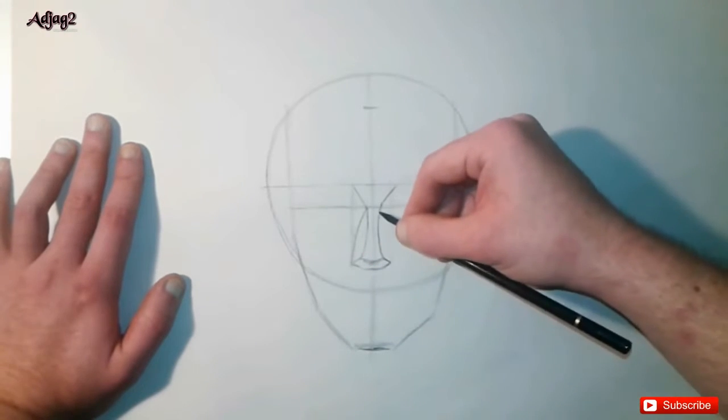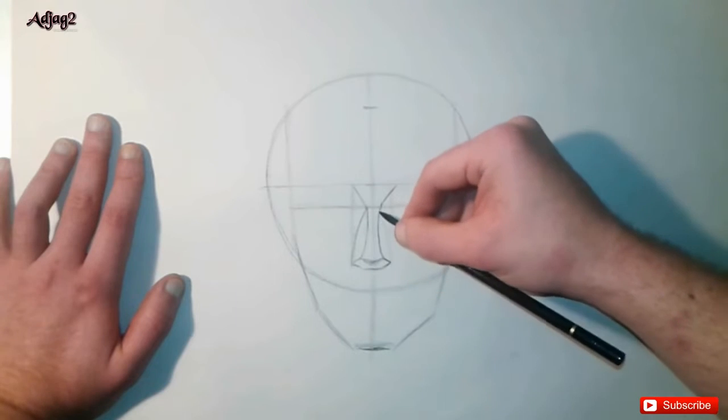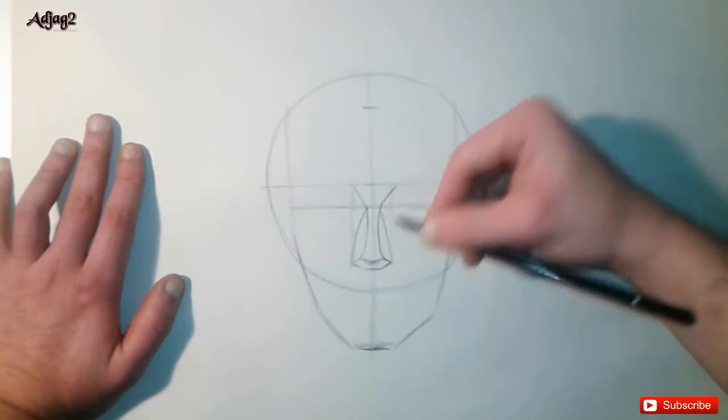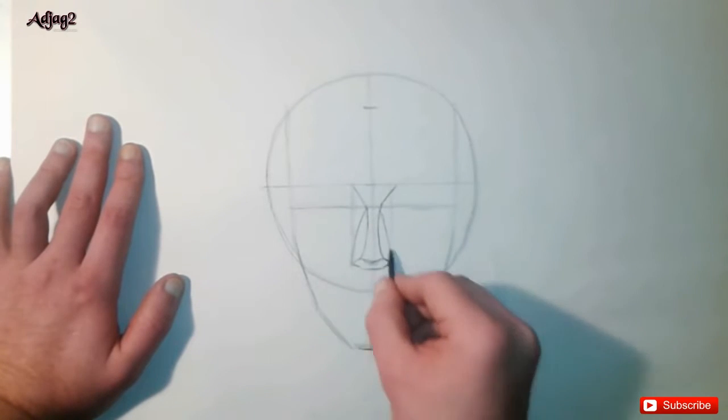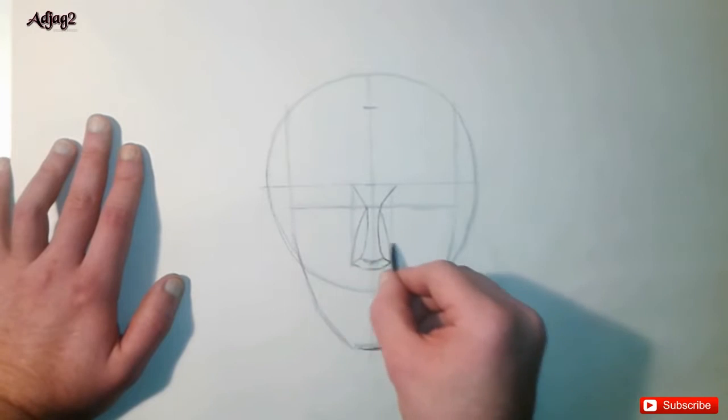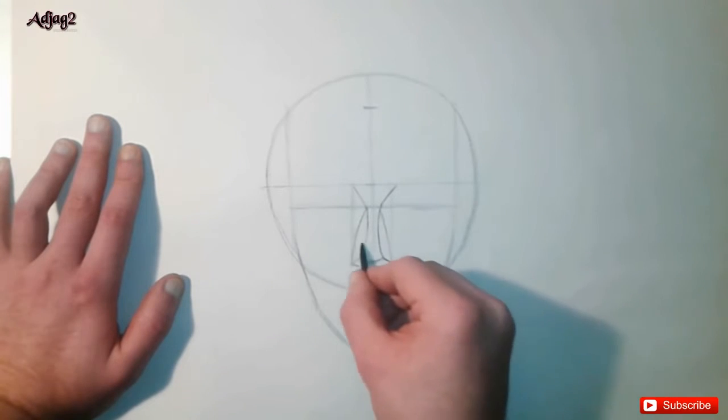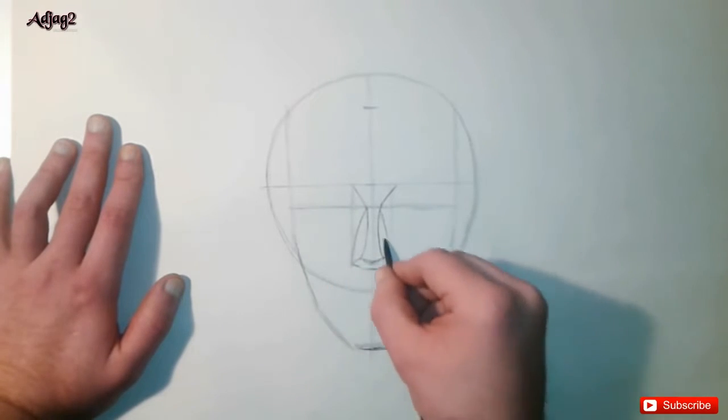There's another rhythm line that goes from the keystone area all the way down to the wings of the nose. You can do it on one side and on the other. It's not a straight line, give it a bend. So that'll give you the top and side planes of the nose.